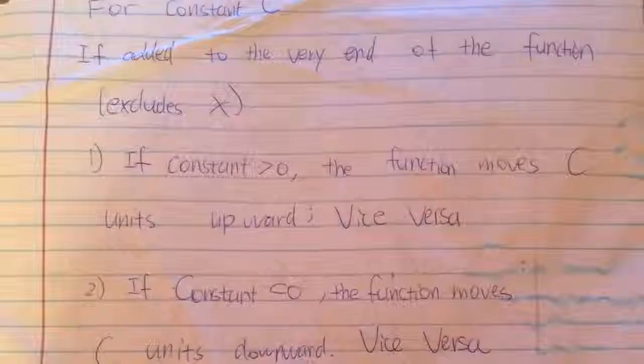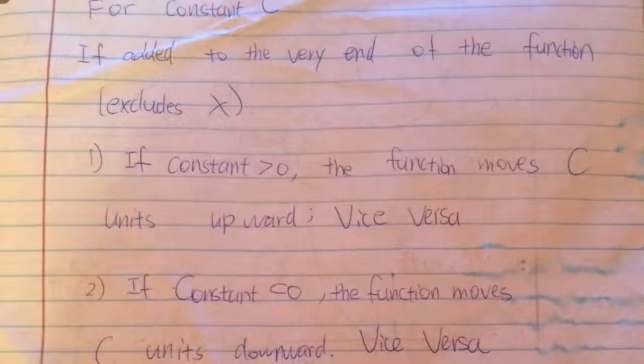Again, for constant c, if c is added to the very end of the function, which excludes x, which means that c can never be added to the parentheses including x. Just add to the very end of the function. If the constant c is greater than 0, then the function moves c units upward, and vice versa. If the constant c is smaller than 0, then the function moves c units downward, vice versa.